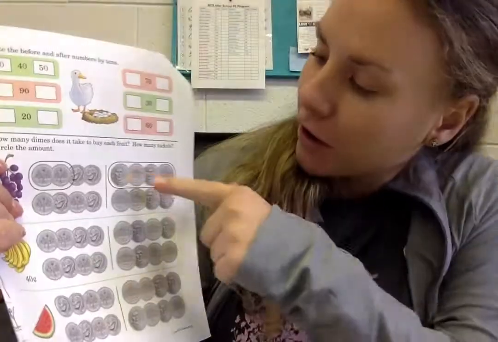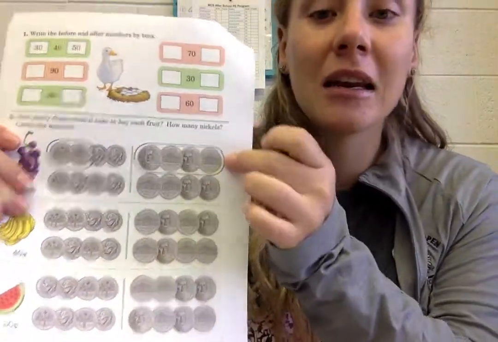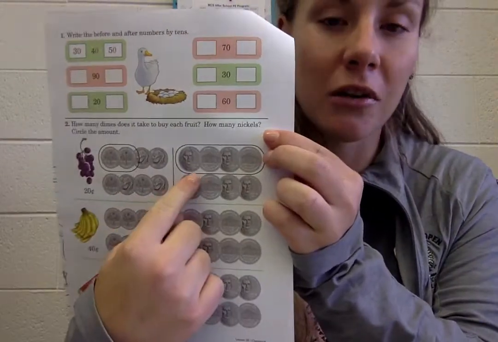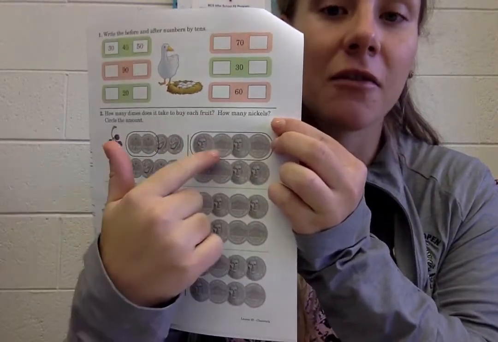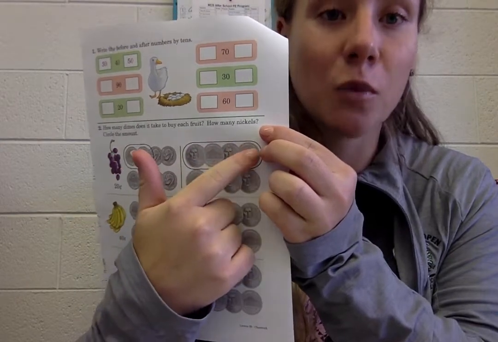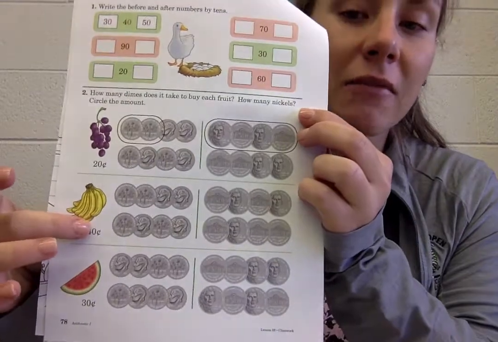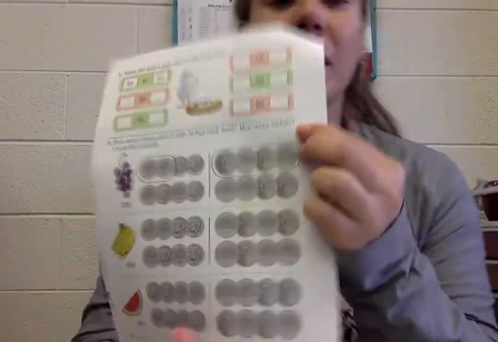Over here, you're going to have nickels. How many nickels would it take to buy 20 cents worth of grapes? Remind your student nickels are worth 5 cents. So 5, 10, 15, 20 cents. They would need to circle 4 nickels. Do the same for the bananas and the watermelon.